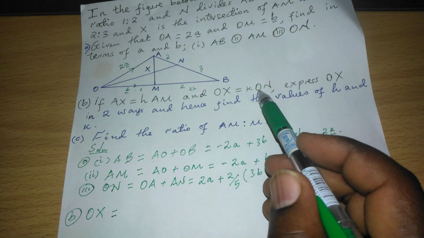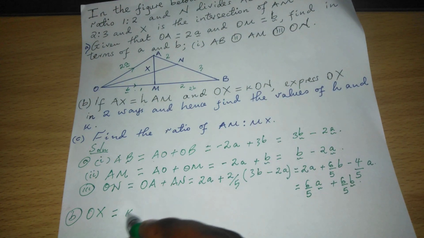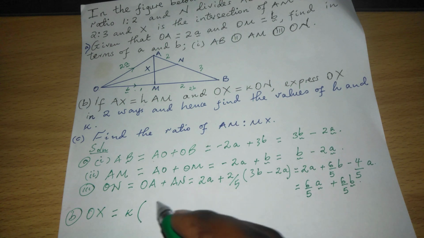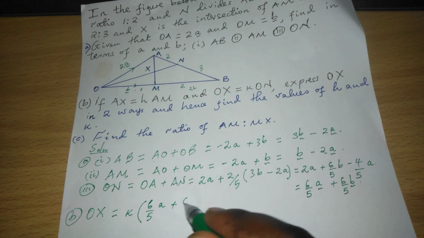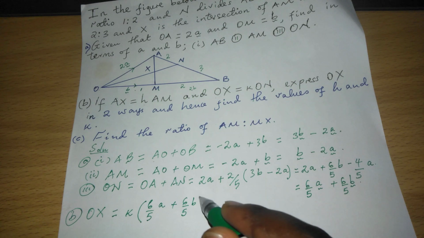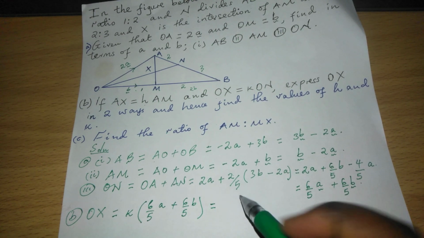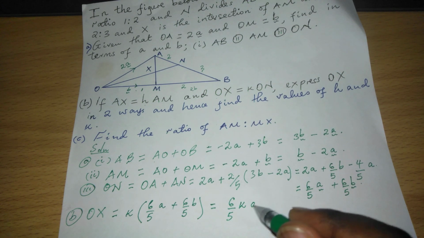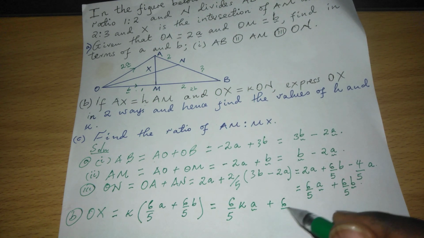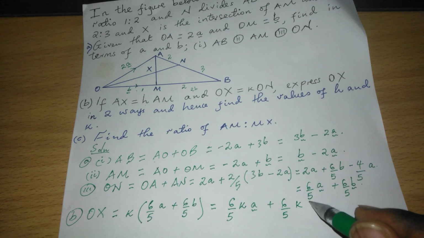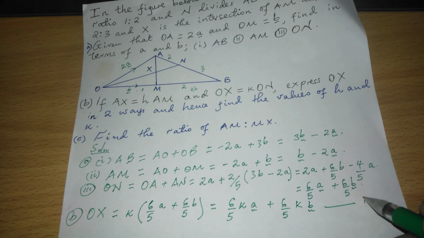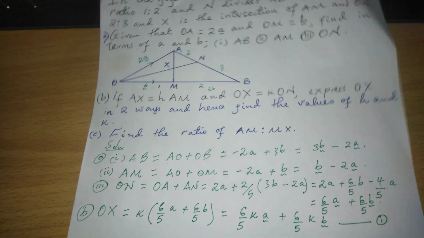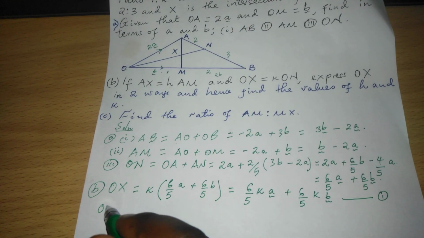So part B, to express OX in two ways, we can have the first route of expressing OX being this which is already given here, which is K, then vector ON. And vector ON is what we've calculated here, 6 out of 5 vector A plus 6 out of 5 vector B, which means OX can be expressed as 6 out of 5 K vector A, then plus 6 out of 5 K vector B. This is one way of expressing vector OX.